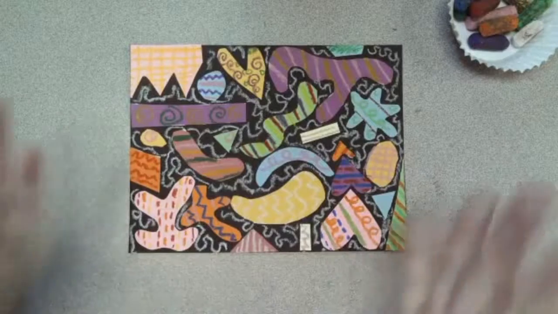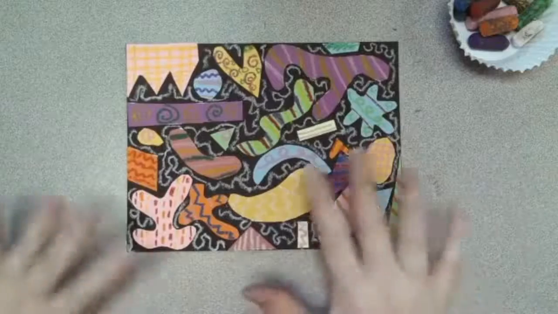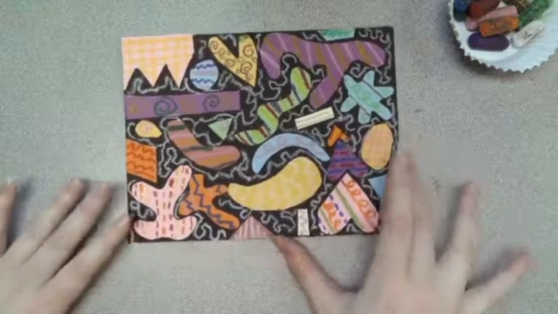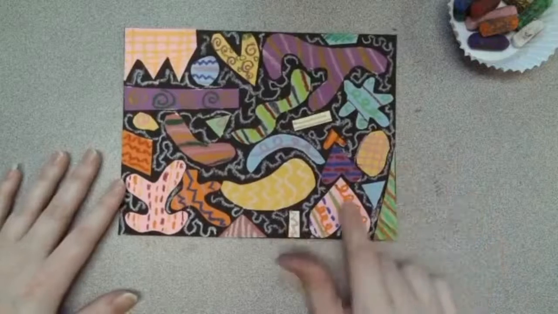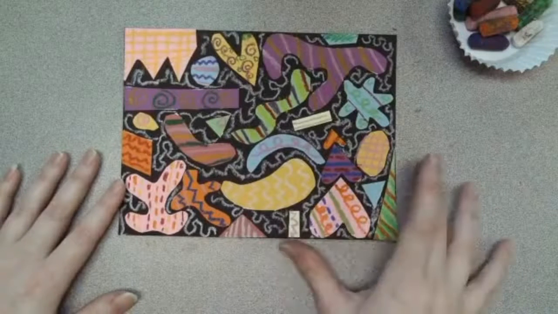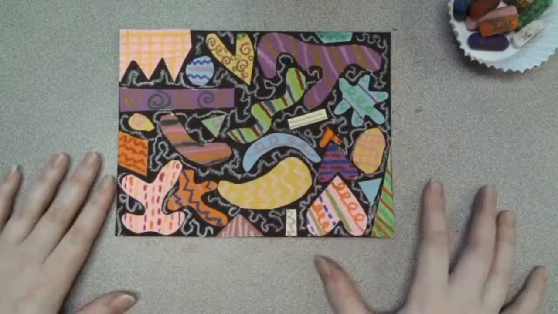I hope you had so much fun learning about organic and geometric shapes, patterns, lines, color, and Mr. Reggie Laurent himself. His artwork is super cool, and I encourage you to keep making designs like this inspired by him because it's a lot of fun and they end up looking really awesome in the end.